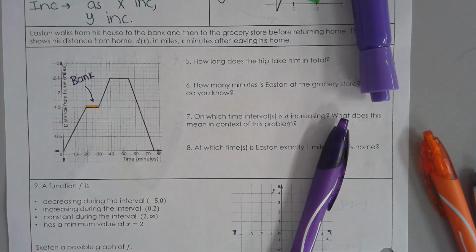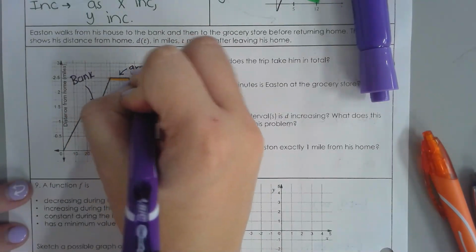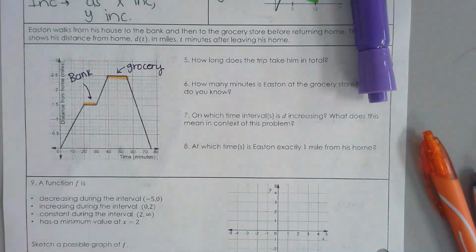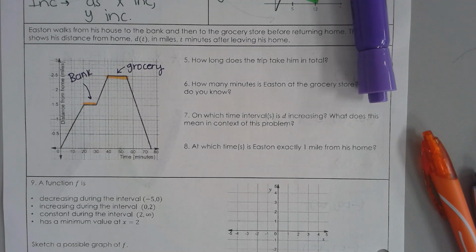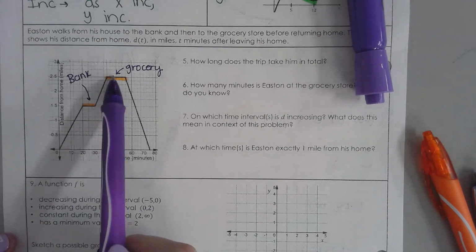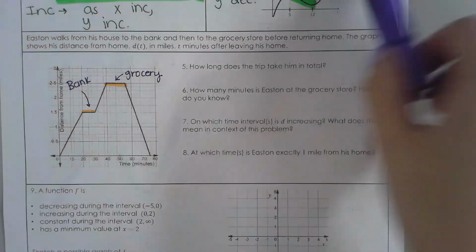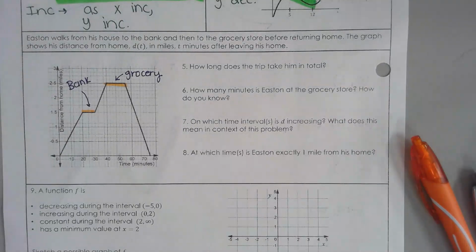Okay. And then this other constant area, where's that at? Grocery store, the grocery store. So is the bank or is the grocery store closer to his house? The bank is, right. That's only 1.5 miles from his house, whereas the grocery store is 2.5 miles from his house. So the first question is, how long does the trip take him in total?